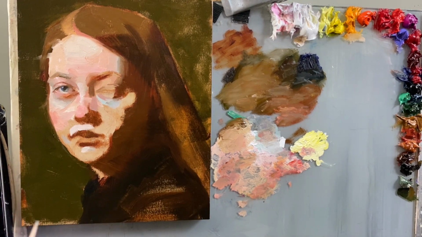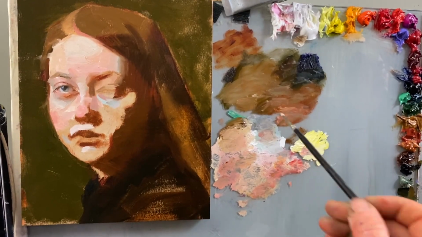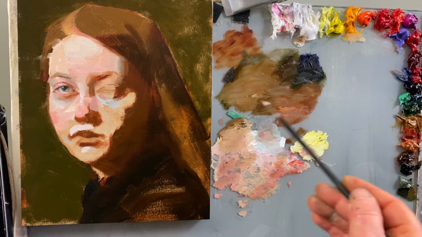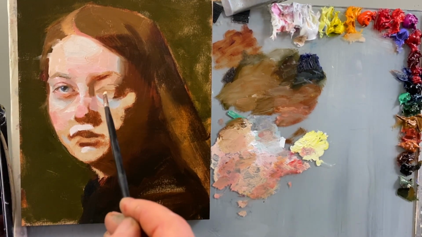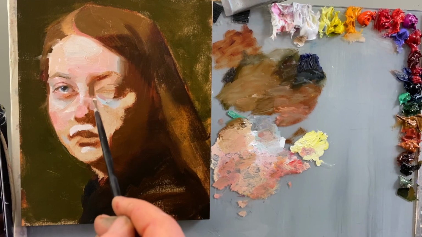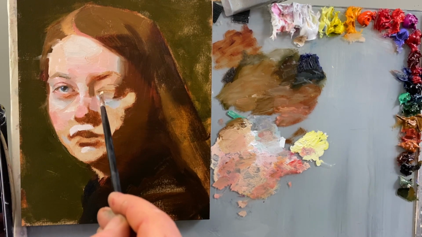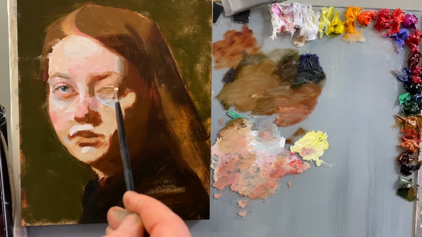Okay. And then maybe change to just a slightly smaller brush. And in fact, I'll take my flat brush, take a little bit of transparent red oxide and mark the space for my eyelash line.